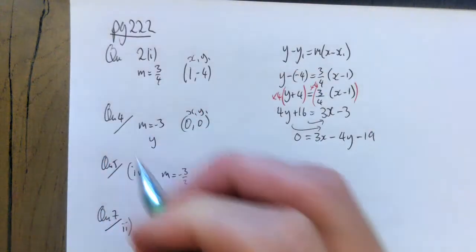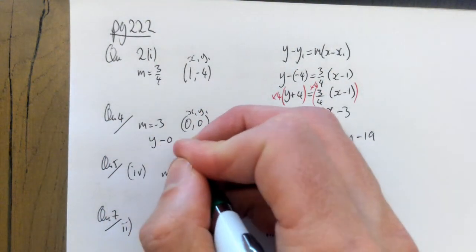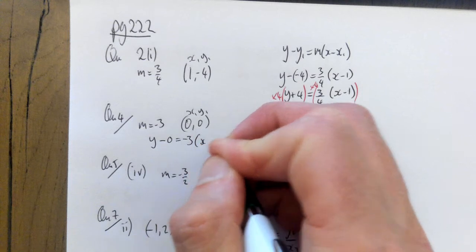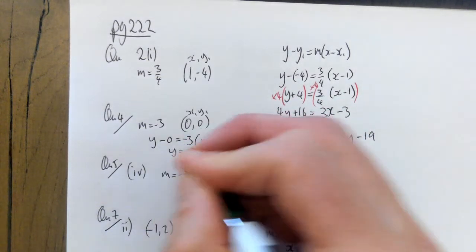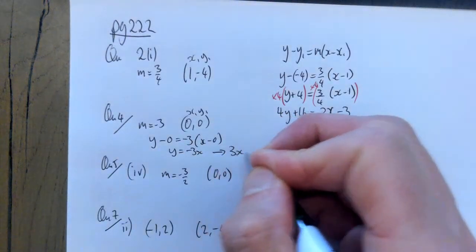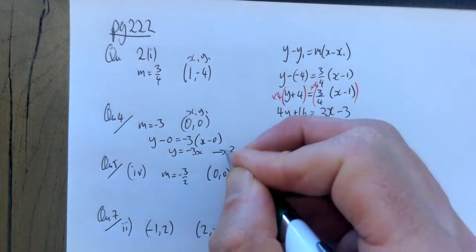x1, y1. This is question 4. y minus 0 is equal to minus 3 (x minus 0). So y is equal to minus 3x. Add the 3x, you get 3x plus y equals 0.